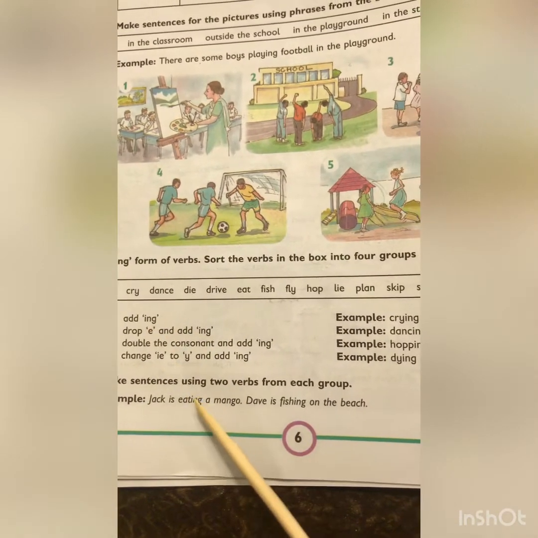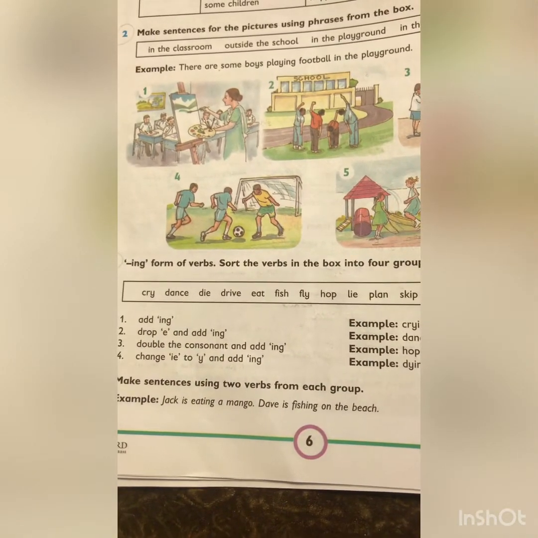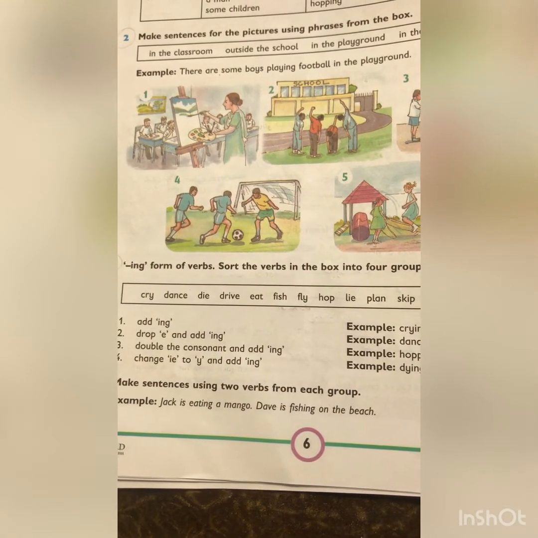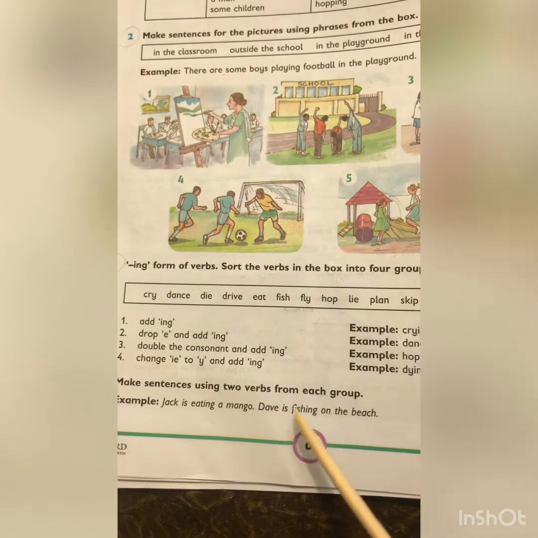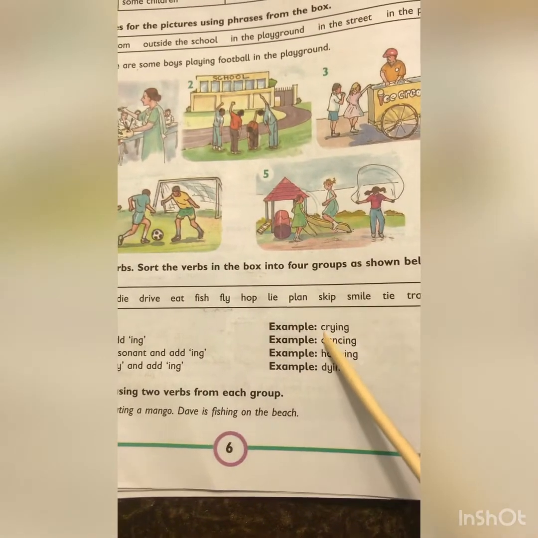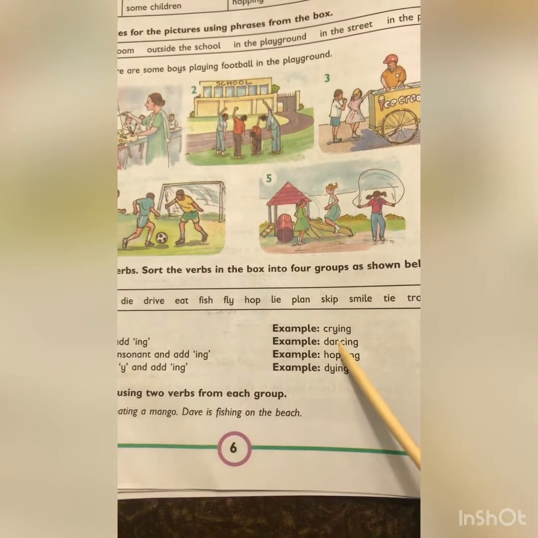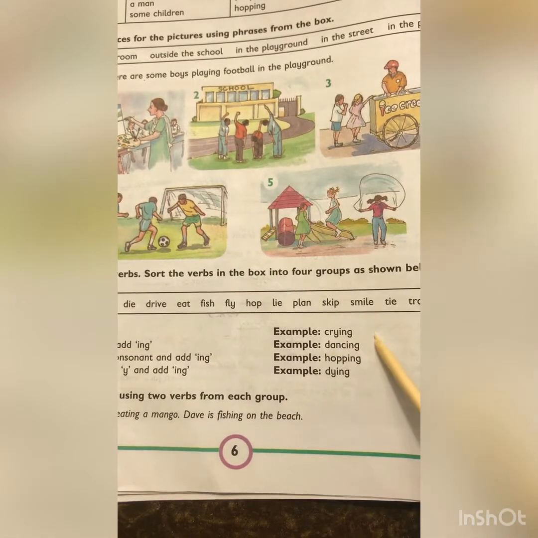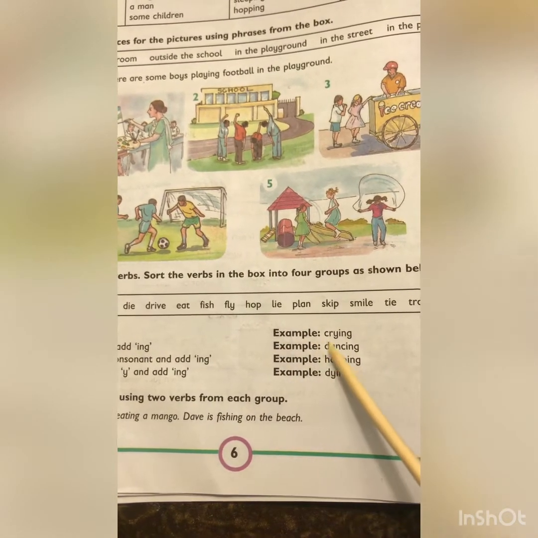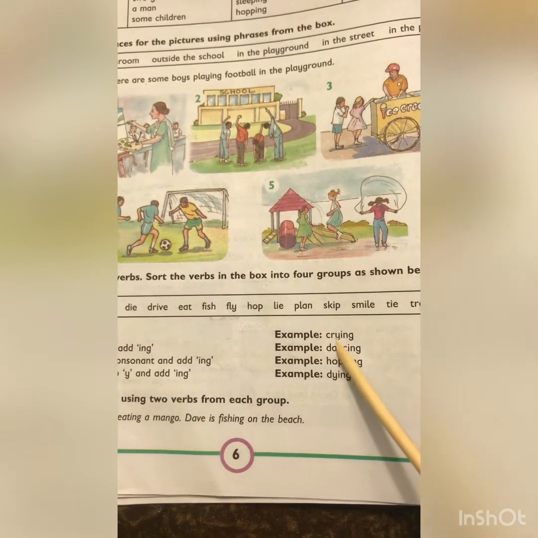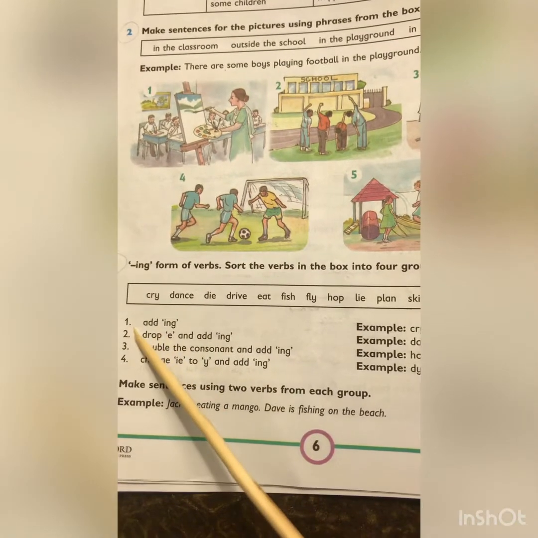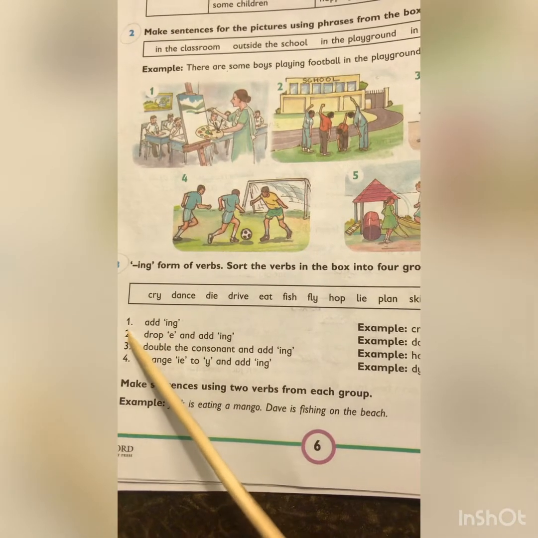Now, similarly, if a baby is crying in front of me, I will write baby is crying. So at the end of cry, I will add ing. Baby is crying. This is the simplest form. Your rule number 1 is the simplest rule.